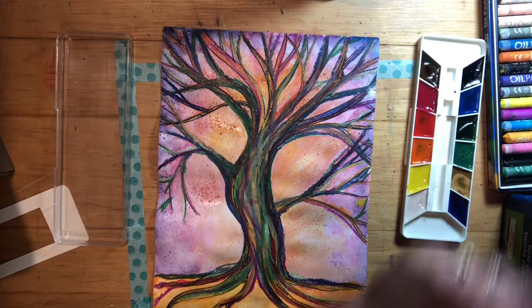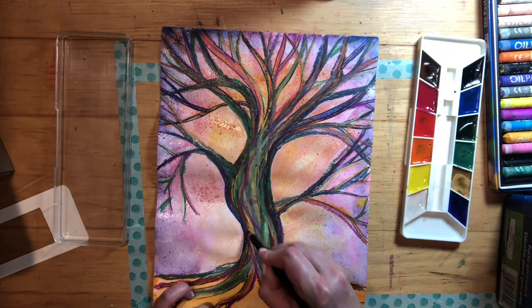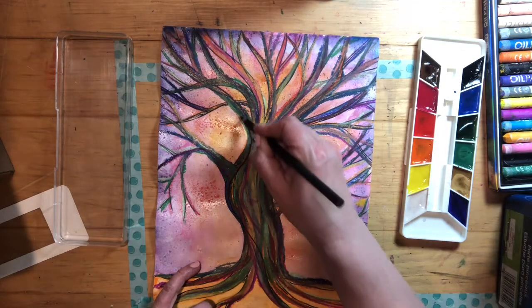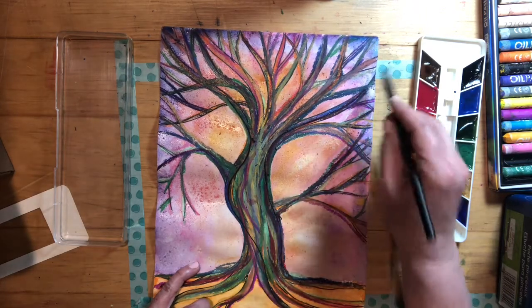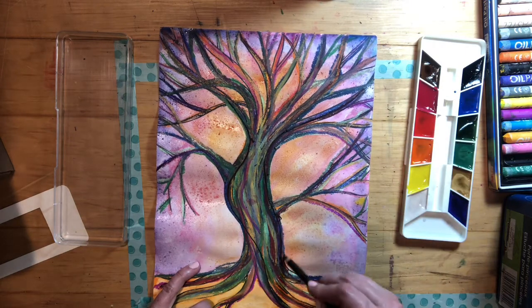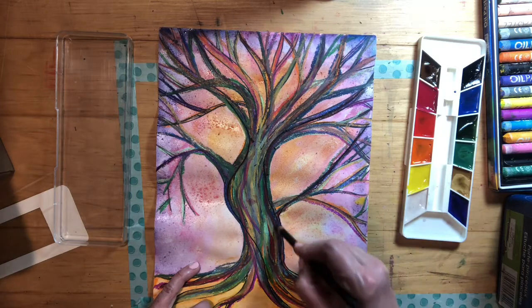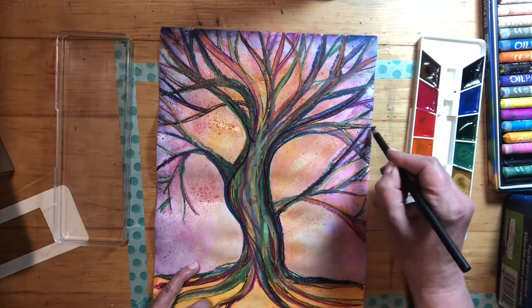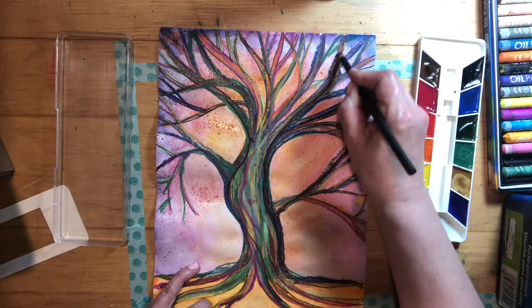You can draw back into it. Ooh, I'm gonna draw back into it. I'm gonna use my pencil. It's still wet. Be careful because you don't want to rip it.